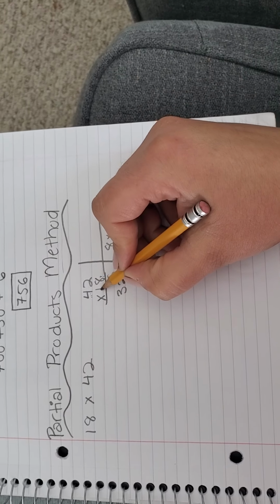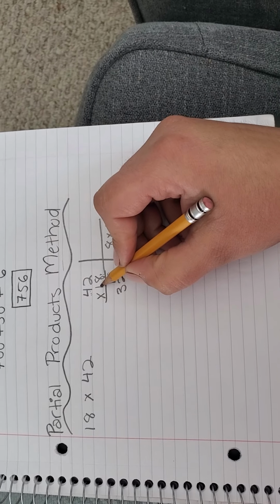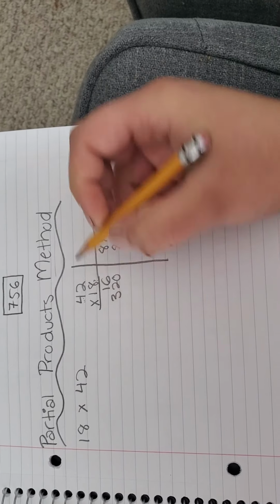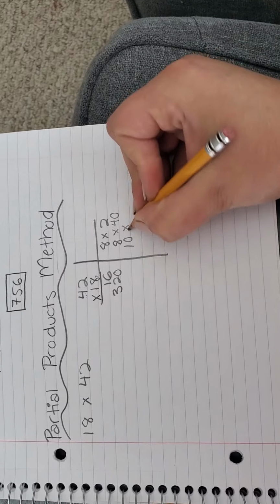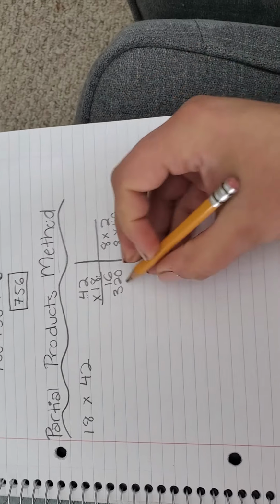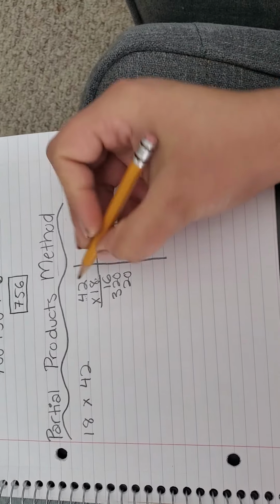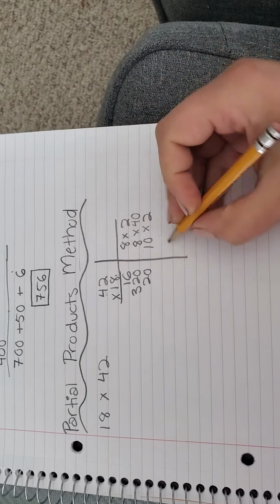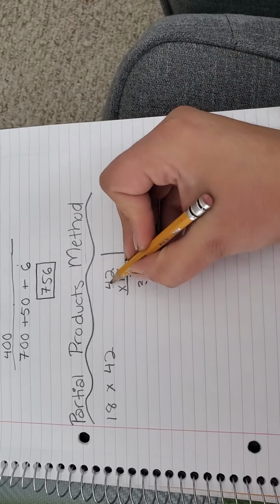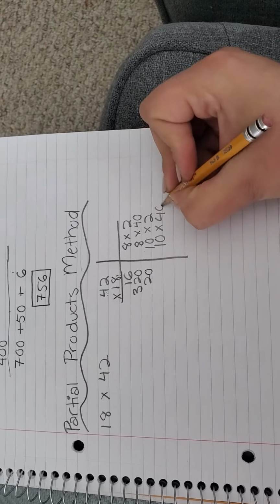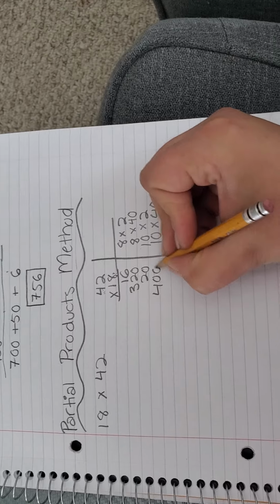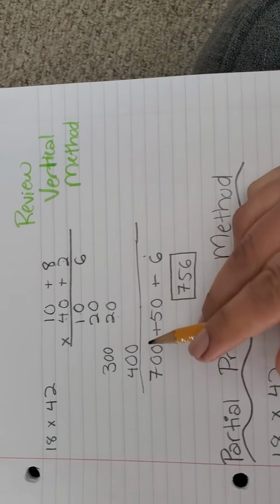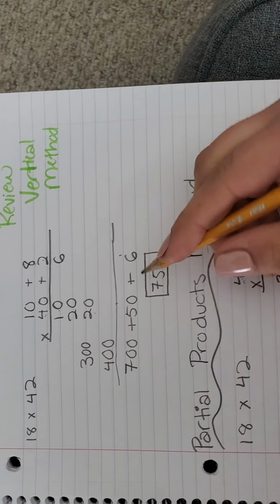Moving on to our 1. Now remember, when we say 1 times 2, we're not saying 1 times 2, we're saying 10 times 2, which is 20. And when we're saying 1 times 4, we're not saying 1 times 4, we're saying 10 times 40, which is 400. And once again, these are the similar numbers that we've had in all our other steps of the models.